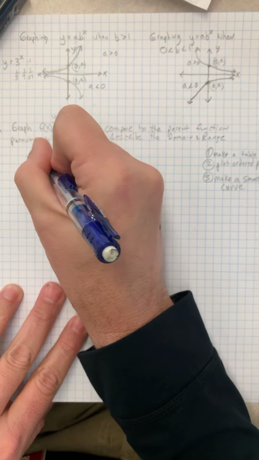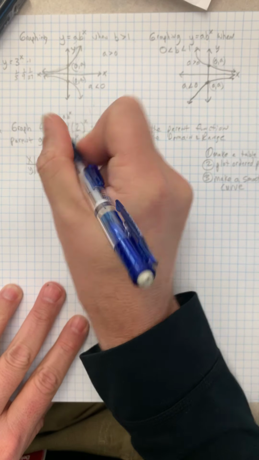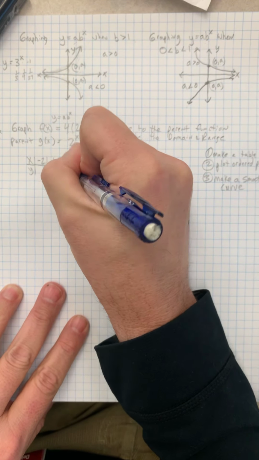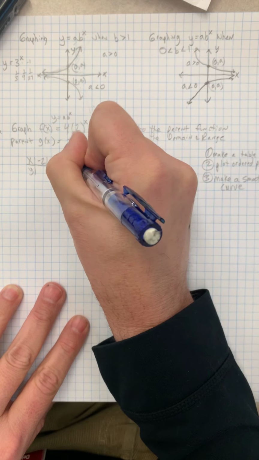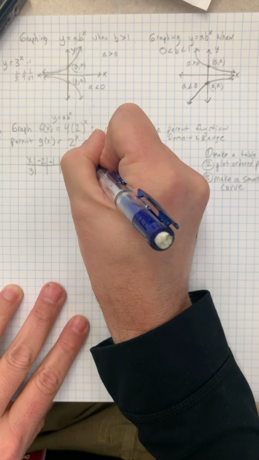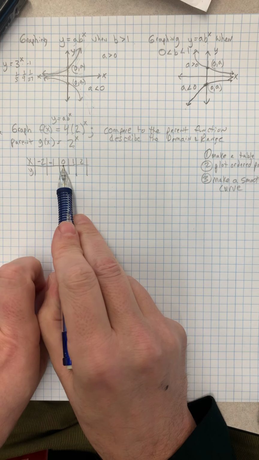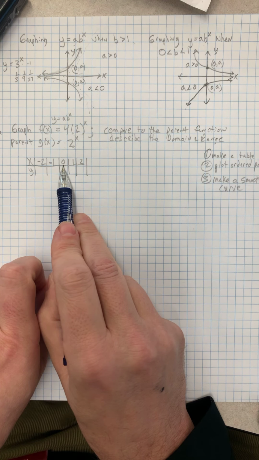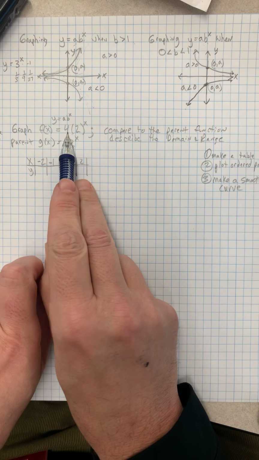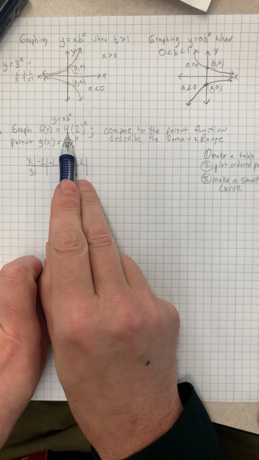I'm going to choose -2. I'm going to choose -1. I'm going to choose 0. I'm going to choose 1. And I'm going to choose 2. And I can easily get my y-intercept, because if I let x equal 0, I know that my y-intercept is a, which is 4.